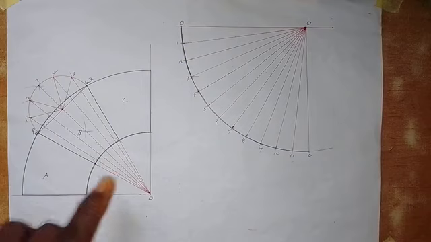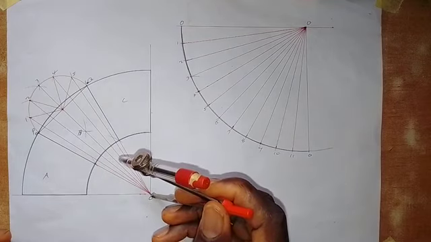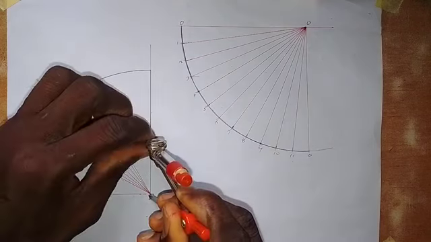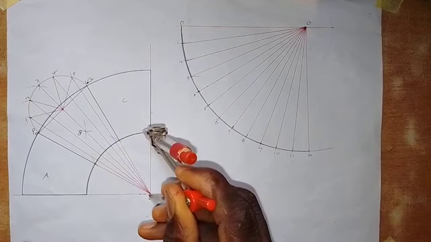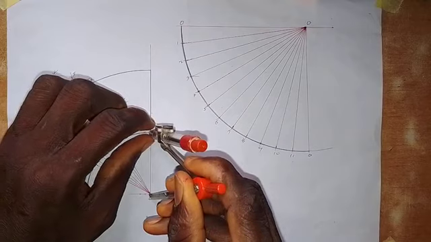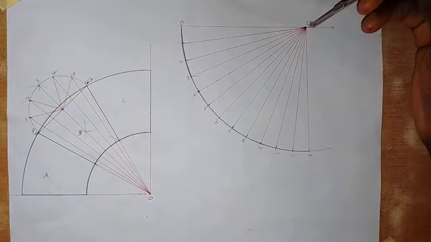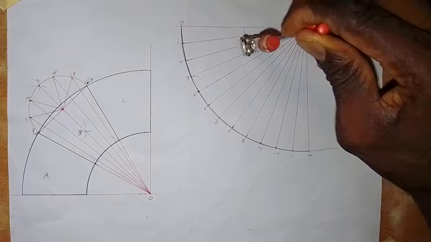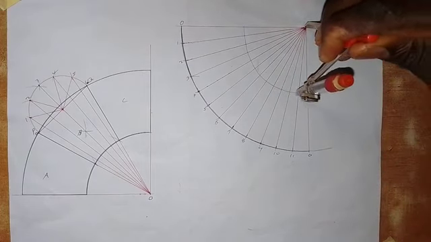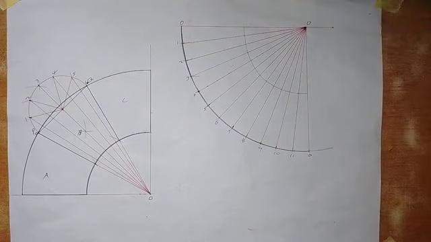The next thing we are going to do is get the upper part here. You just need to put the pinpoint of your compass here and take this distance, 50 mm. The distance from here to here is 50 mm. So the radius is 50 mm. Just take it at once like this. If you draw it, we're going to have the same thing. Put it at this point over here, and you draw an arc like this. So you just draw an arc, as you see it there.